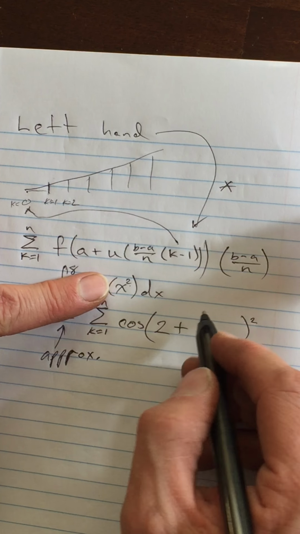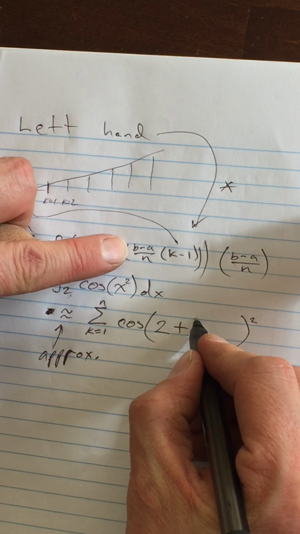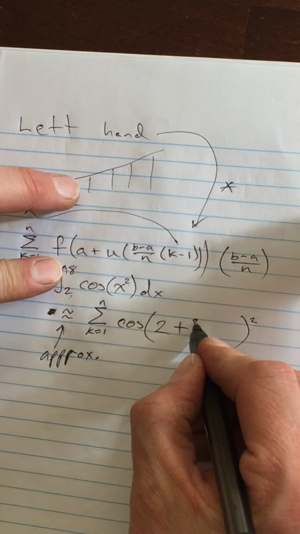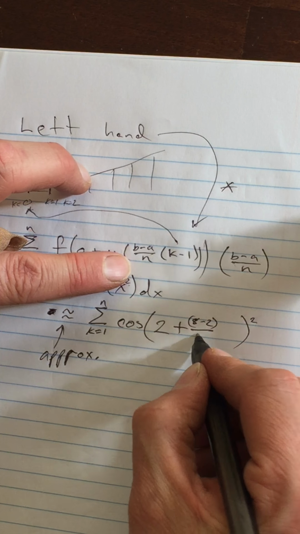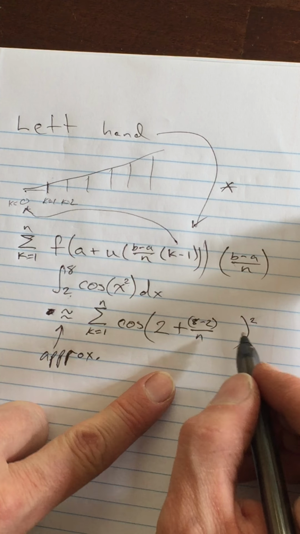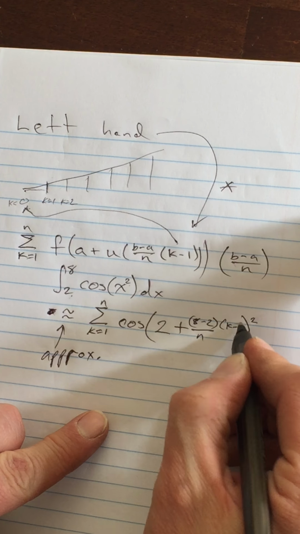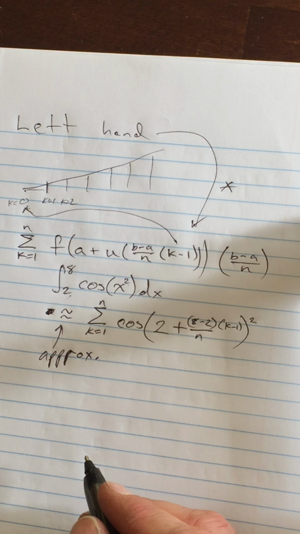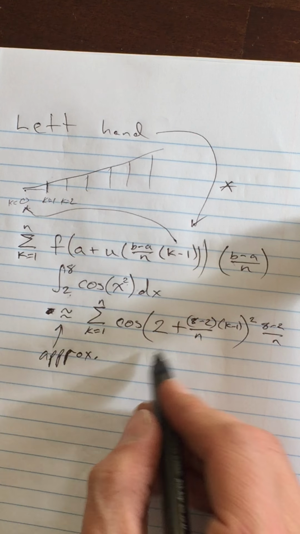Now it's b minus a, so that's 8 minus 2 over n, and then we have the k minus 1, like so. And then on the outside, 8 minus 2 over n.